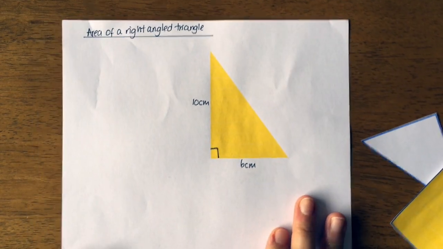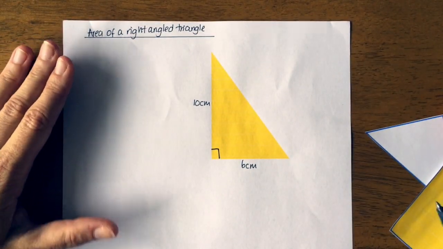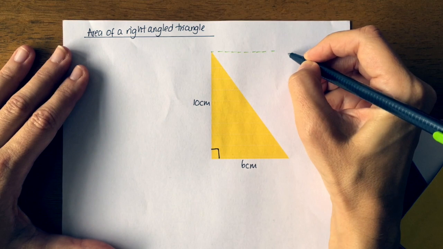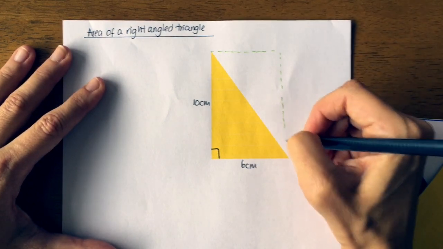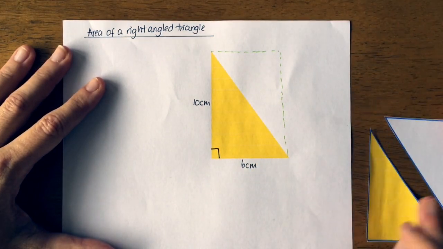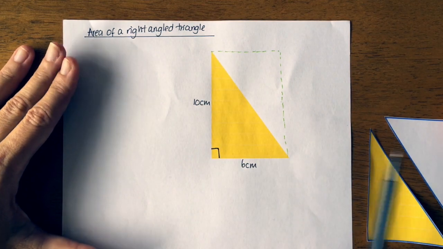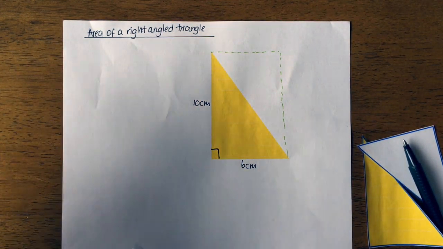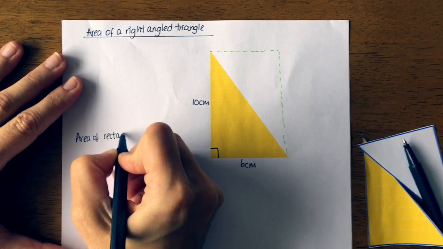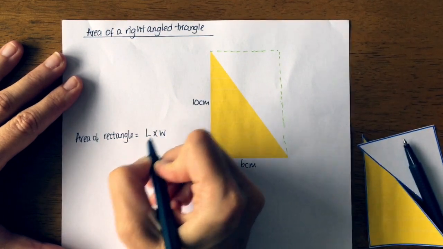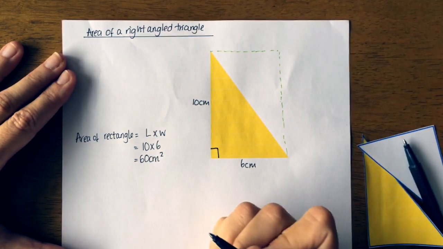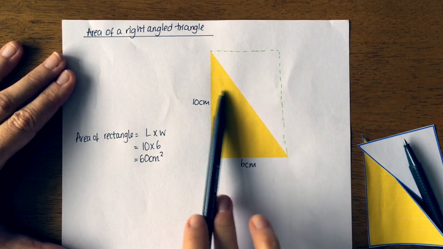So I'm going to show you how to do this now. If we imagine that our triangle is a full rectangle, you can do this on your questions if it helps. So these are exactly the same as we've seen when I've put my two together. To work out the area, we would do the length times the width. So area of rectangle equals length times width. So we're going to do 10 times 6, which is 60 centimetres squared. So that gives me the whole rectangle.